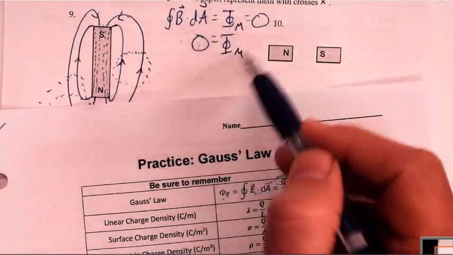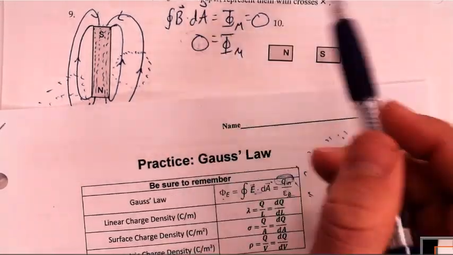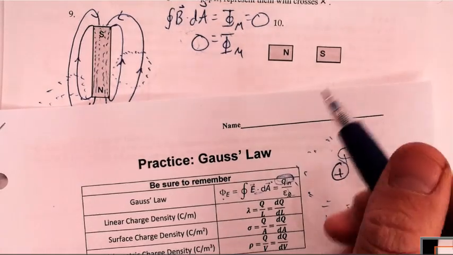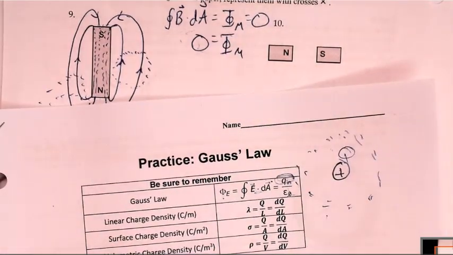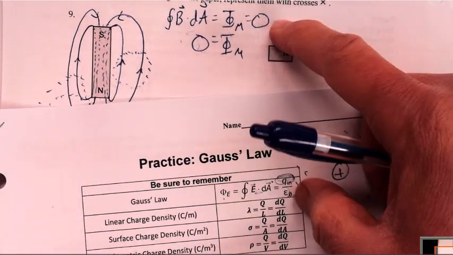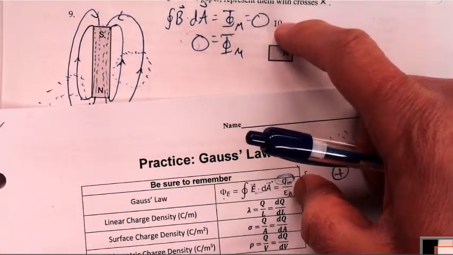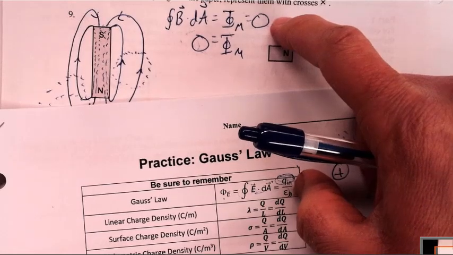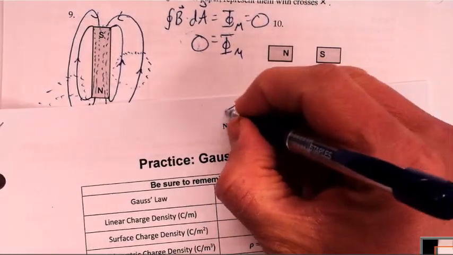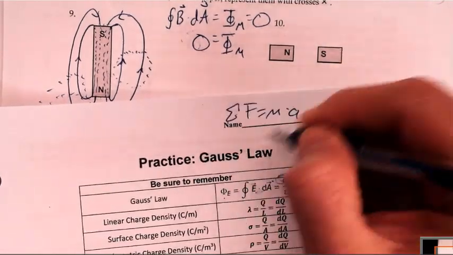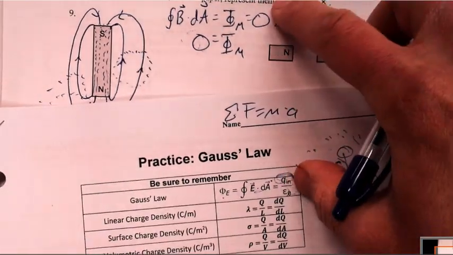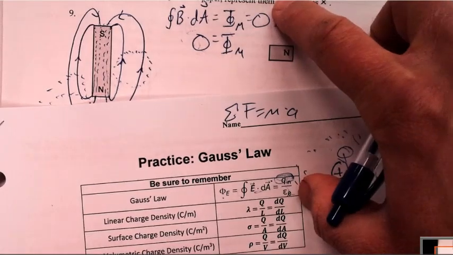If we were to find a magnetic monopole, this would not be true, but this would be equal to something else. But these are true always, regardless of how fast you're moving. They're some of the most basic laws of nature that are always true. And in physics, we make a lot of approximations. For example, F equals ma is true, assuming you aren't traveling close to the speed of light. These two are true even if you're traveling close to the speed of light. It's pretty cool.